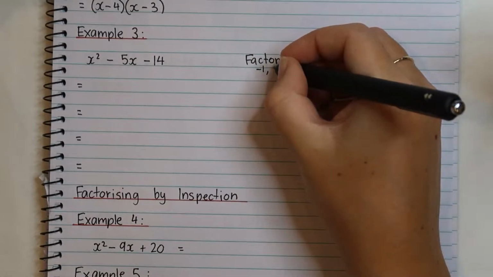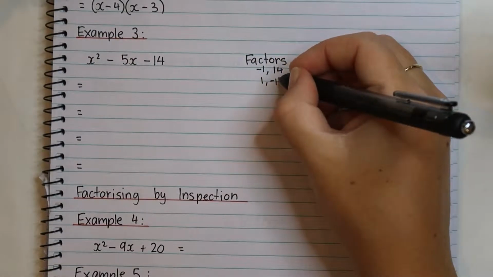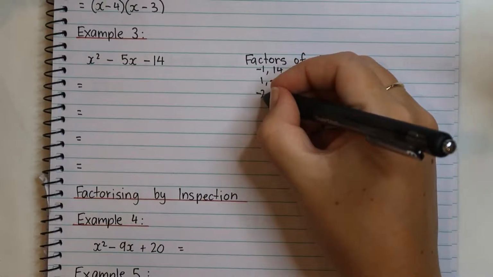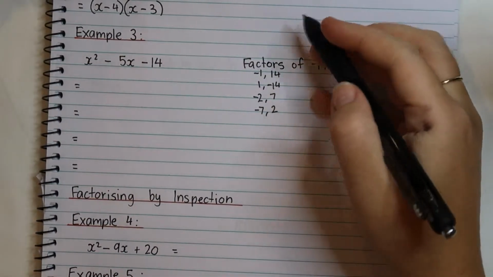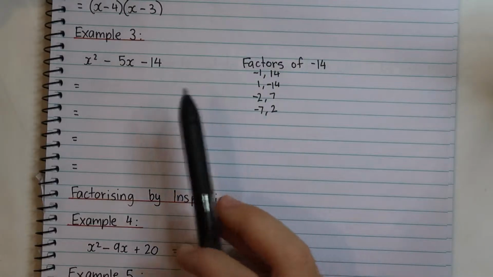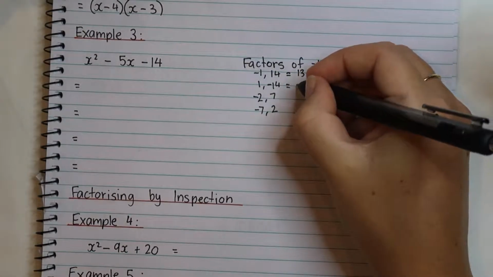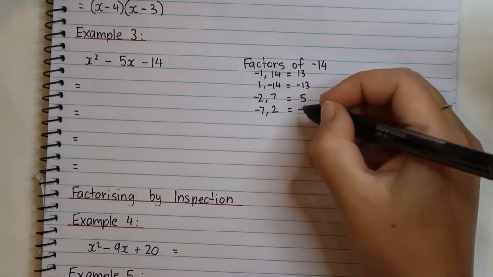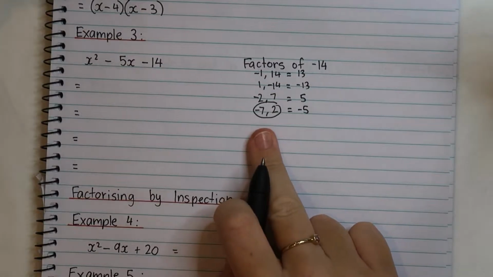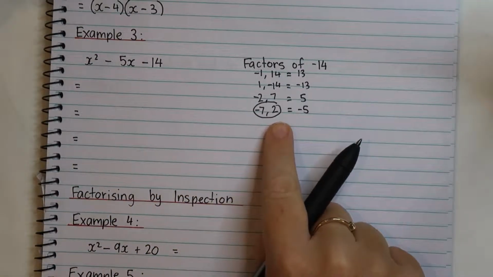So we have negative 14, 1, negative 1, 14, 1, negative 14, negative 2, 7, negative 7, 2. So now let's see which one of these pairs of factors add together to give us negative 5. So this will give us 13, this one gives us negative 13, this one gives us positive 5, and this one will give us negative 5. So our two numbers are going to be negative 7 and 2. So we're going to rewrite this negative 5x as negative 7x plus 2x.